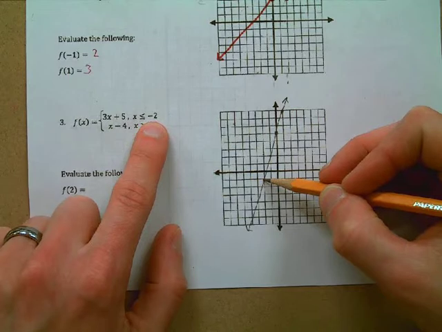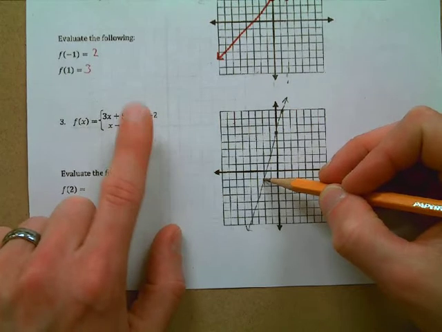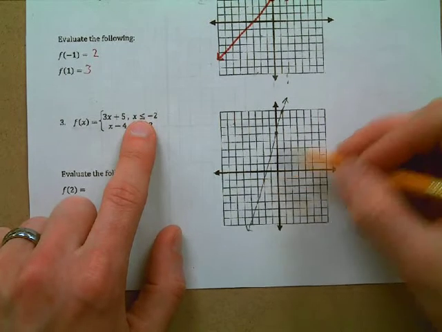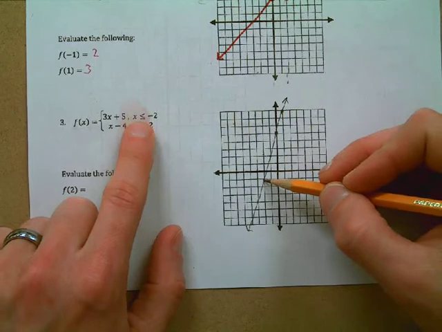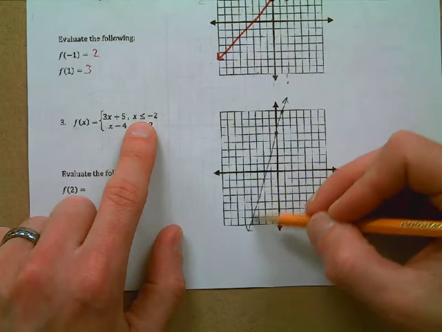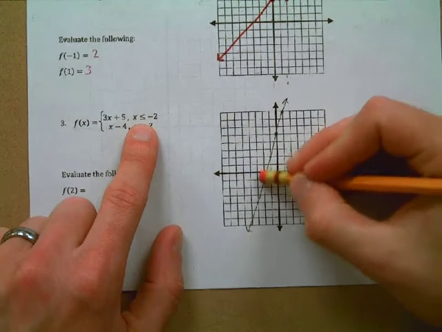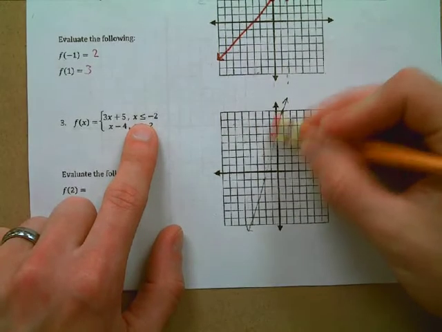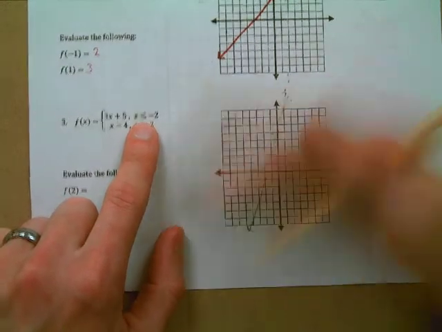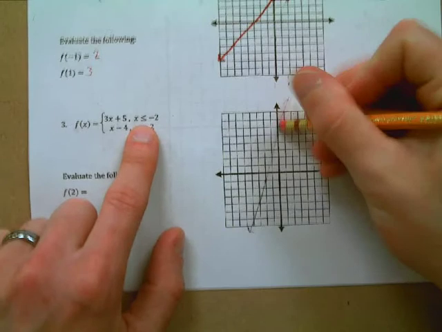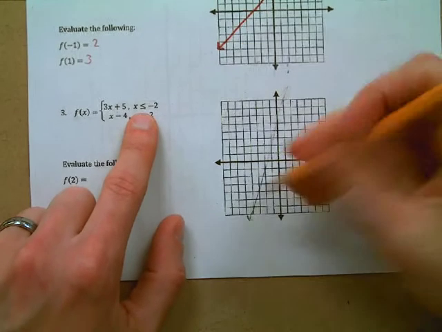Which direction is less than or equal to negative 2, to the left or to the right? Left for less than, right? So this piece is going to stay graphed. Everything else gets erased. You can highlight it if you want to. If you have your marker, you can go ahead and highlight this piece.